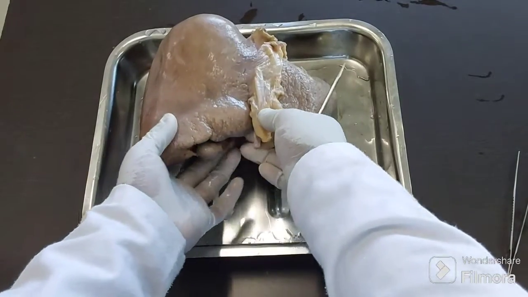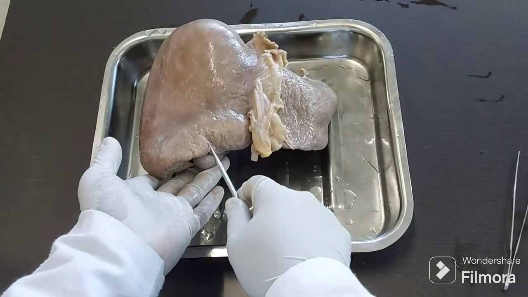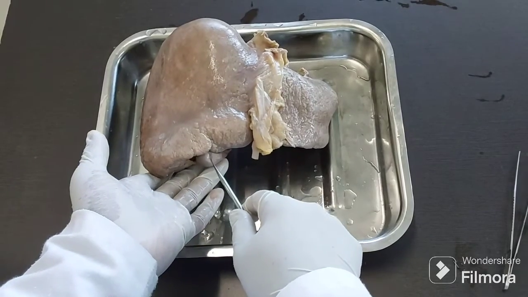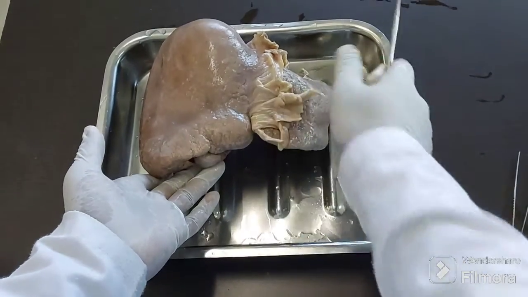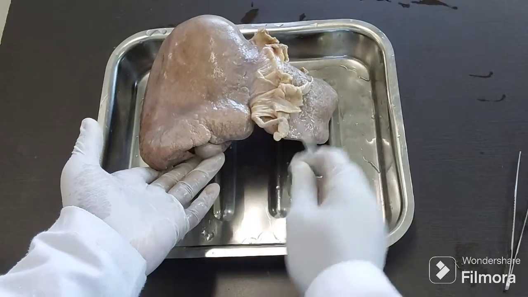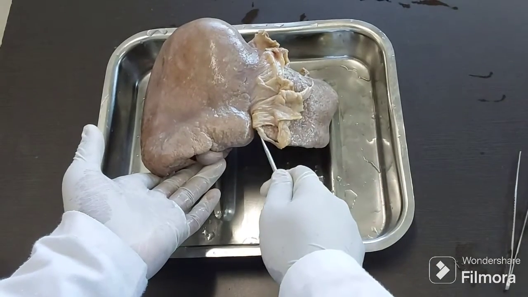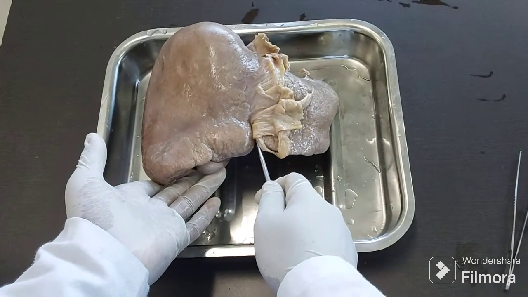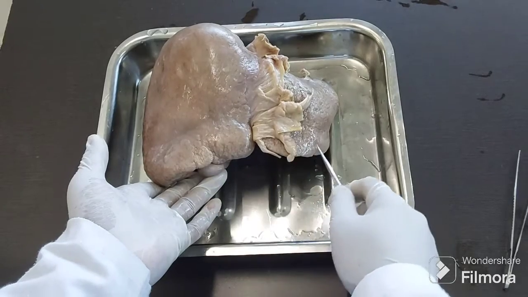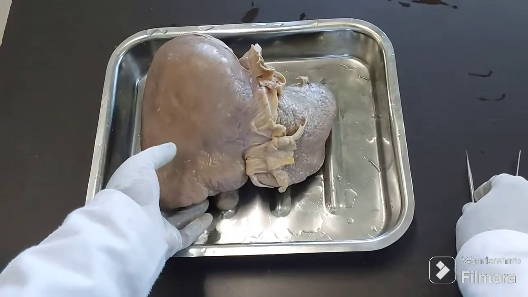Inferior border presents two notches. One notch is here, that is the cystic notch where the fundus of gallbladder is related, and there is another notch for the ligamentum teres. This is the ligamentum teres over here, and this is the notch for ligamentum teres. Okay, that is the inferior border.